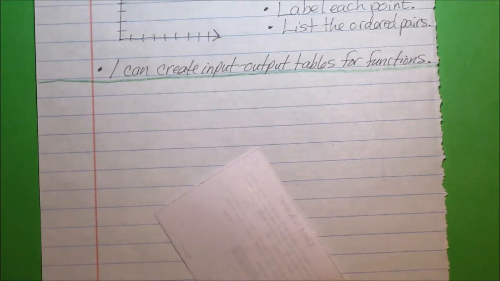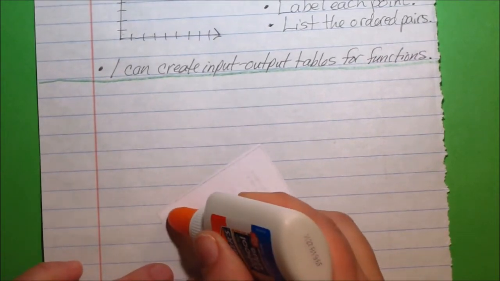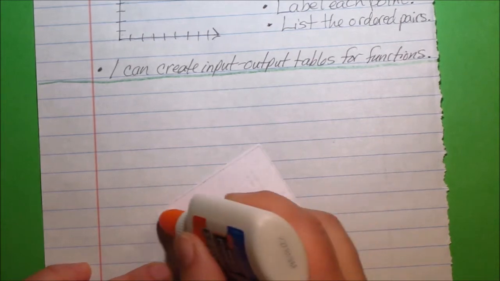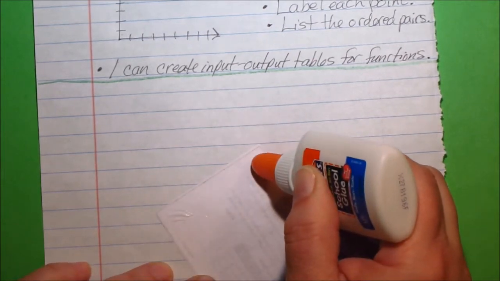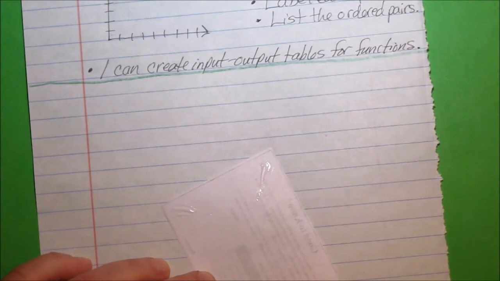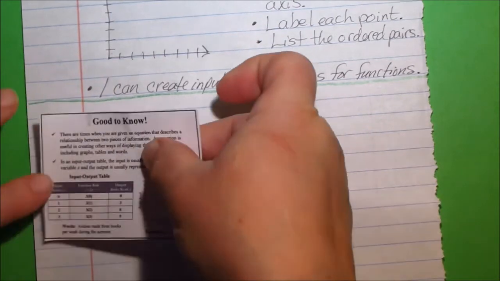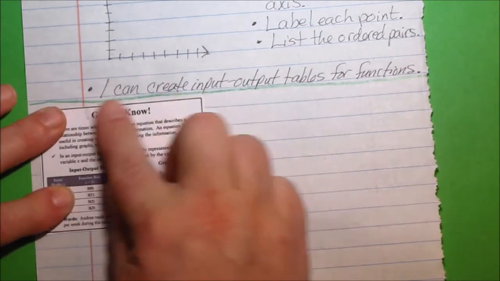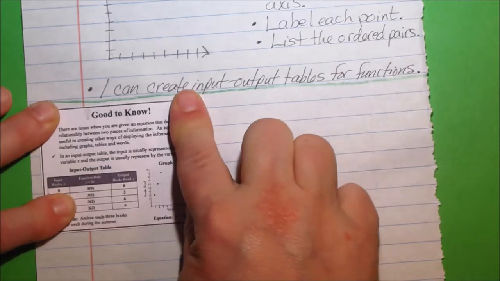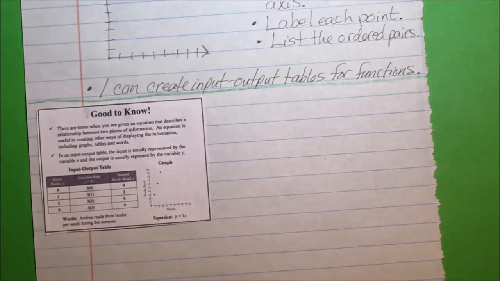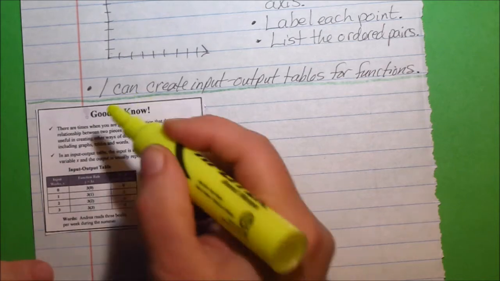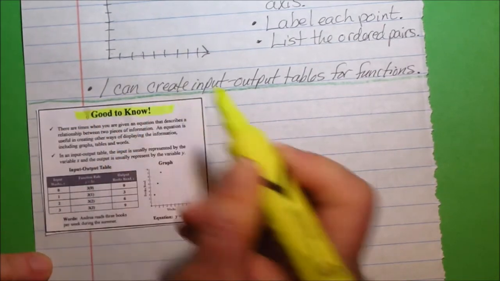Get my glue going here, and in the upper left, press it down, and I'll take my yellow highlighter and highlight good to know.